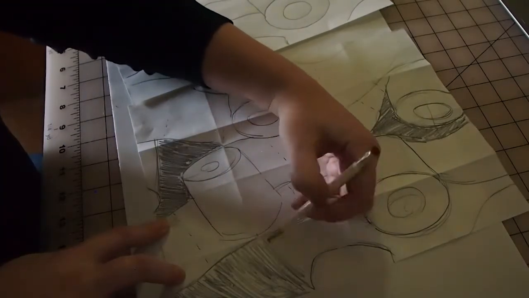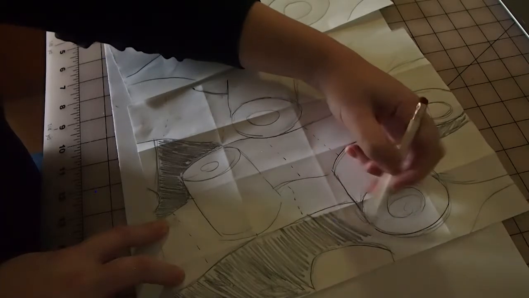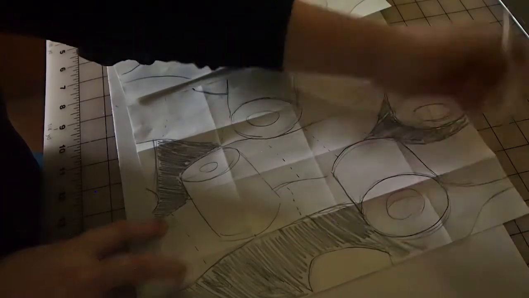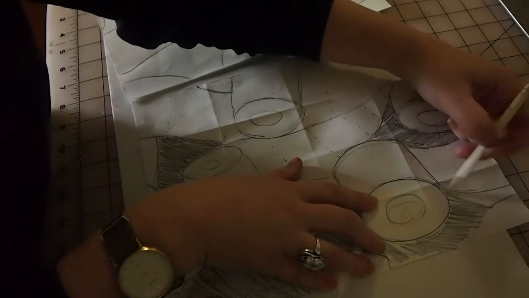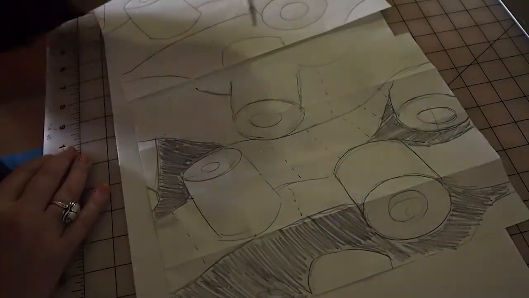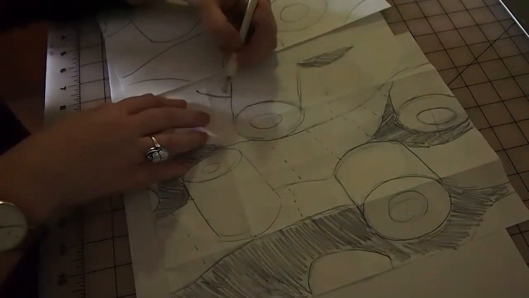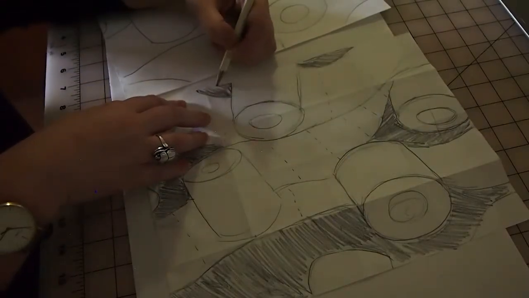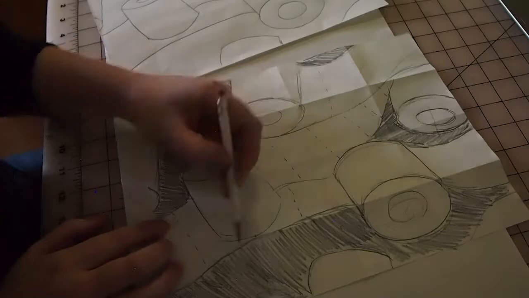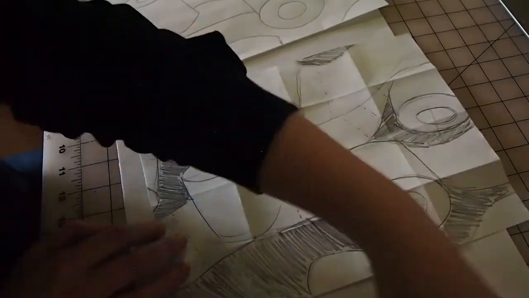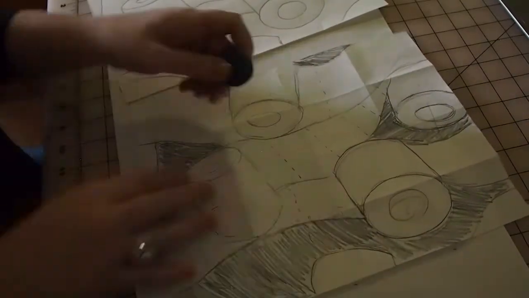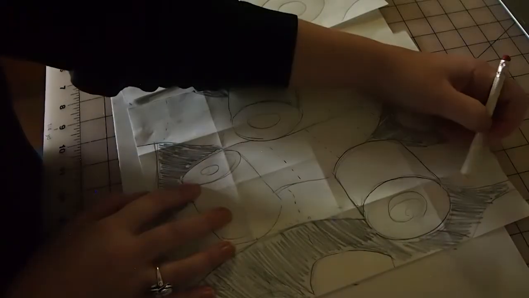So I'm going to realize a little bit later that if I want to do a cut stencil version of this design, I actually want all of my toilet paper rolls to touch each other at some point so that a cut stencil version of this drawing would hold together. So I'm trying not to worry too much about how I'm going to cut it in this first draft of the drawing, because I can always make changes to it.